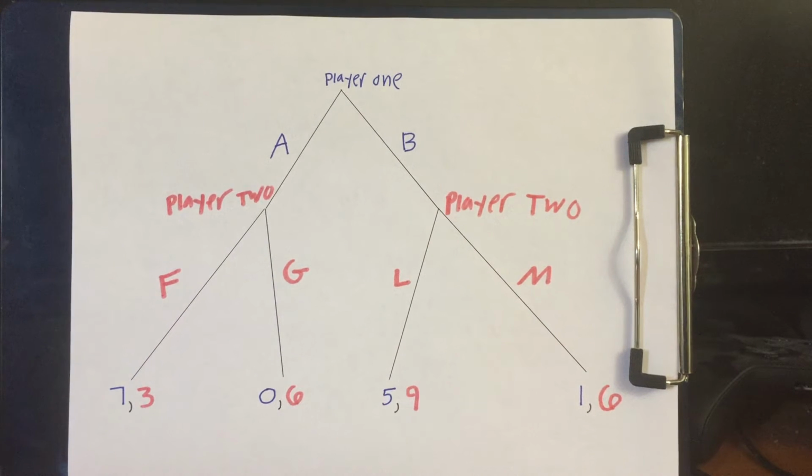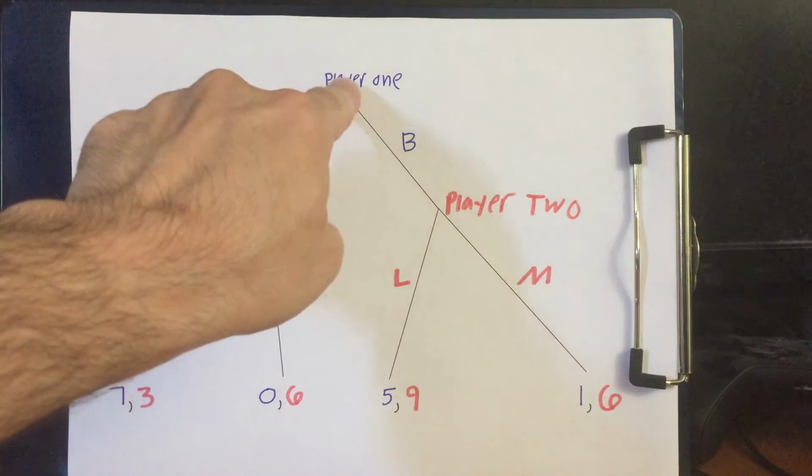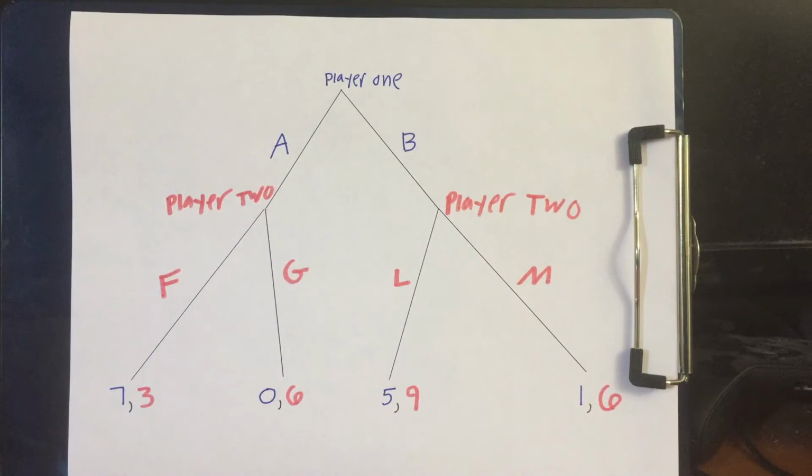Hello. Today we're going to talk about simple sequential games where everybody knows everything. In the game in front of you, player 1 goes first. We start up here, and player 1 picks A or B. Player 2 observes what player 1 did, and then player 2 moves.